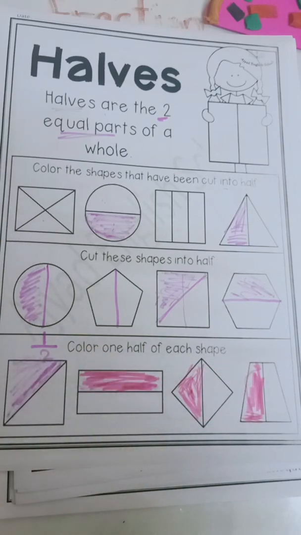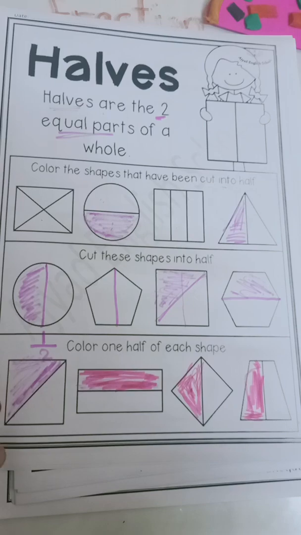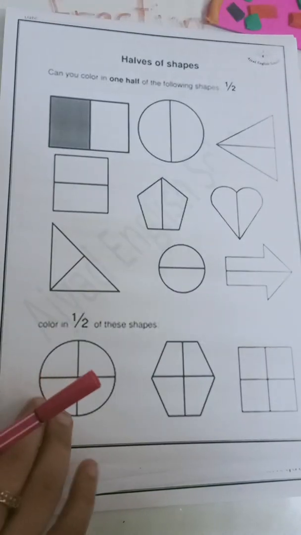The next page for you. This is homework.